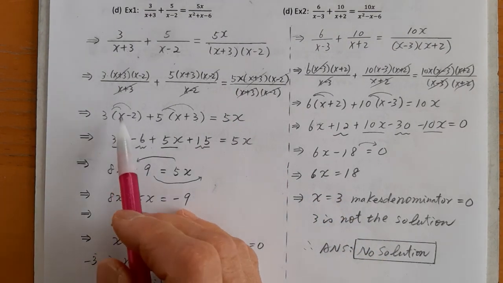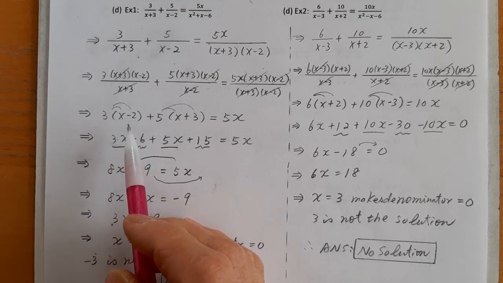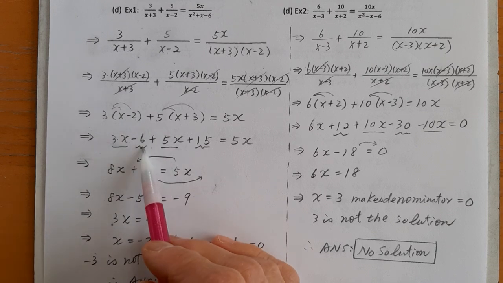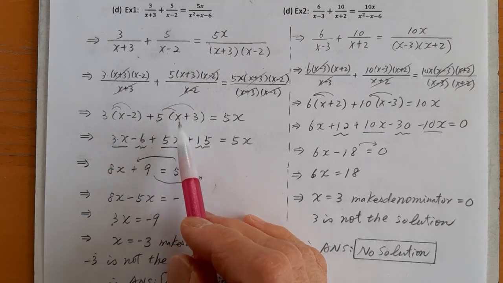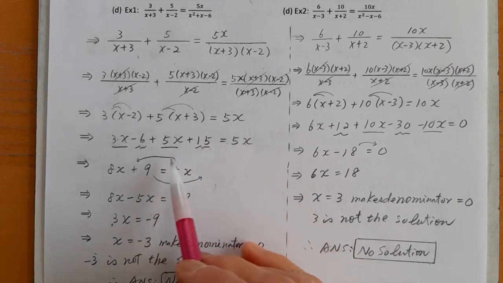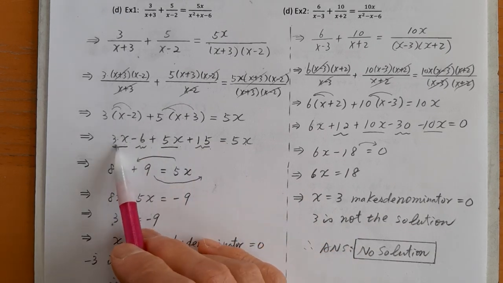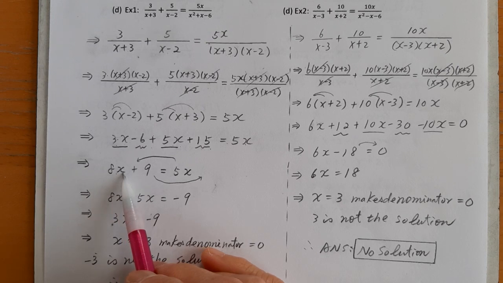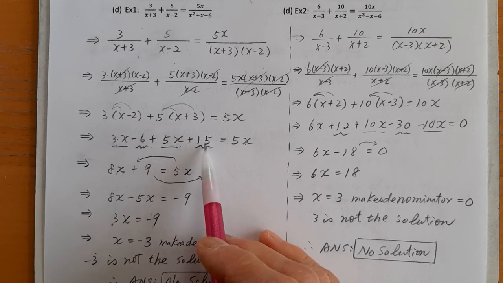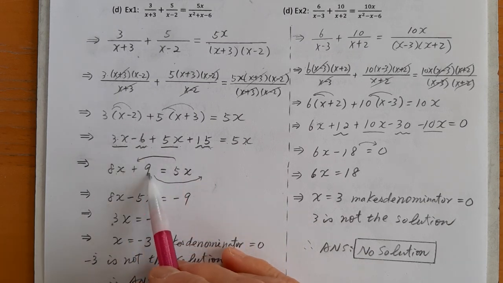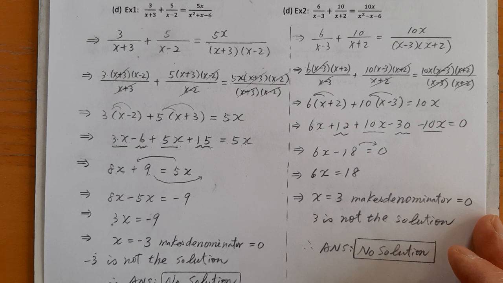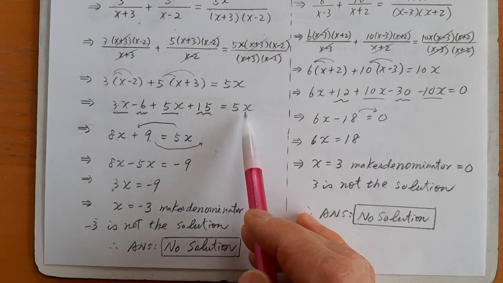Then you distribute and remove the parentheses. So you get 3x and minus 3 times 2 is 6, and distributing in, 5x and 3 times 5 is 15, equals 5x. Combine like terms. 3x plus 5x is 8x, and negative 6 plus 15 is positive 9, equals 5x.